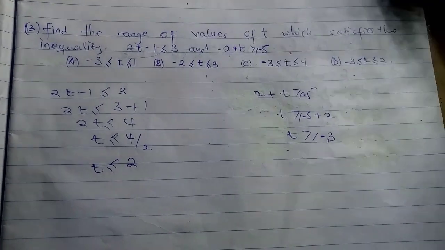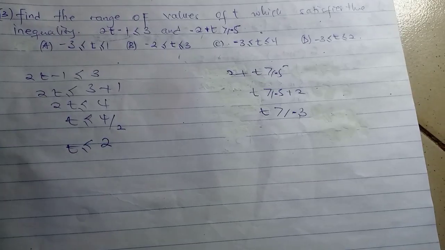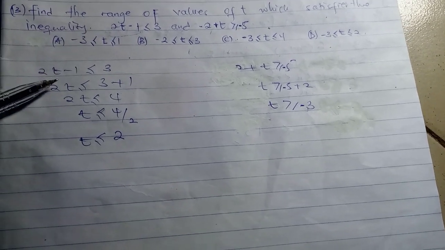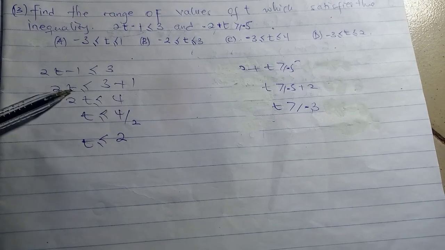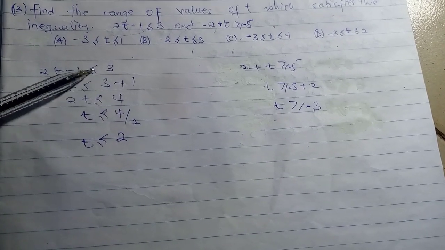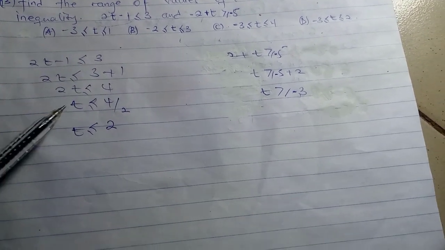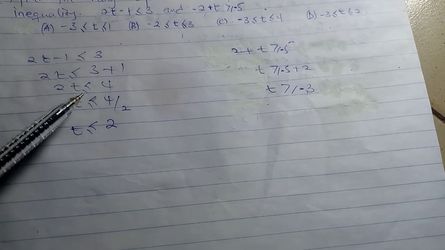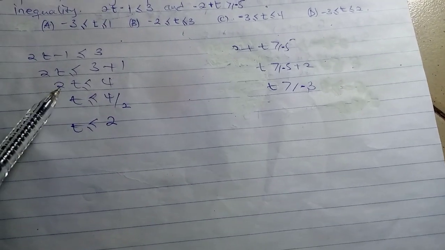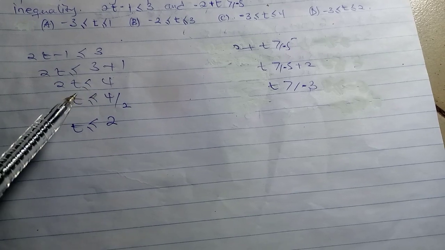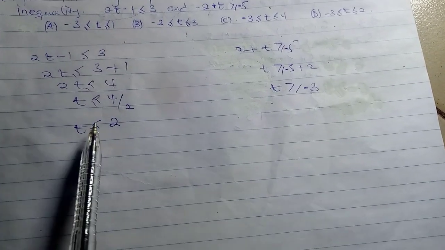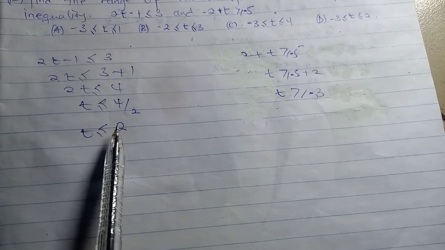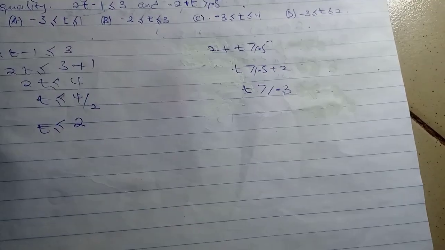Now let's take the first inequality. Solving this, group like terms, negative 1 goes to the right hand side, 2t less than or equal to 3 plus 1, 2t less than or equal to 4, dividing through by 2, we have t less than or equal to 4 over 2. Now t is less than or equal to 2.